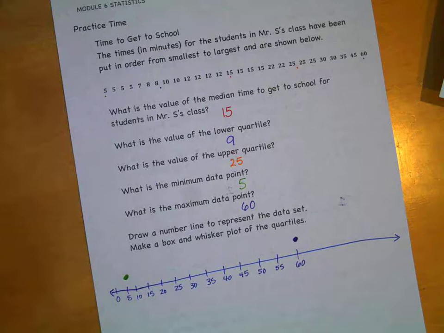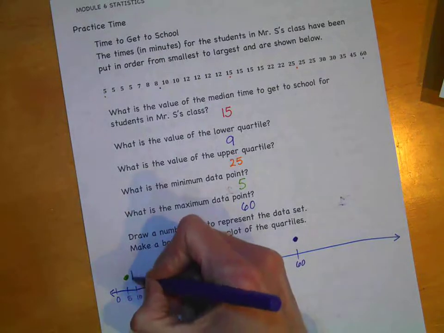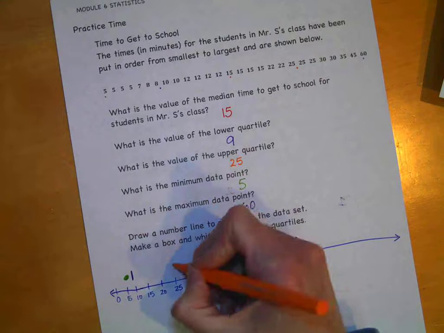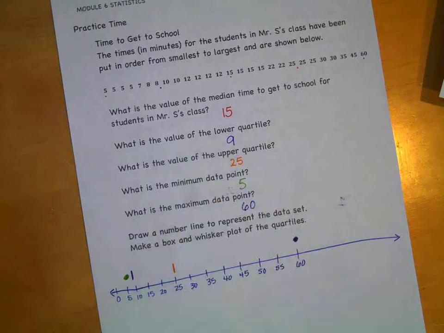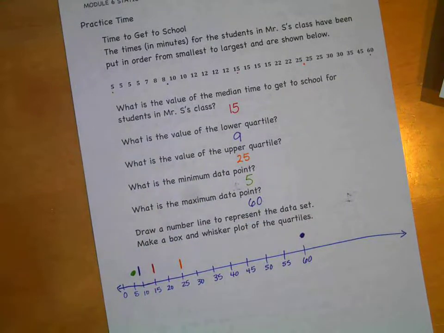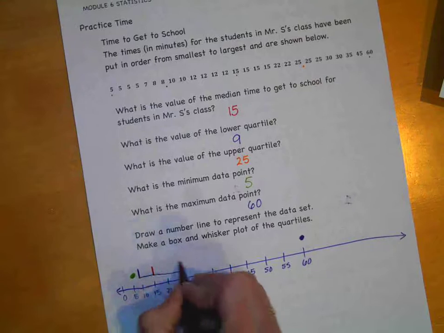And then I have to put my lower quartile, which happened to be at 9, so right below 10, right? And then I have to do my upper, which sits at 25, so it's right here. And then my median, which sits at 15, which would go right here. And then I have to hook them all together to make the box.